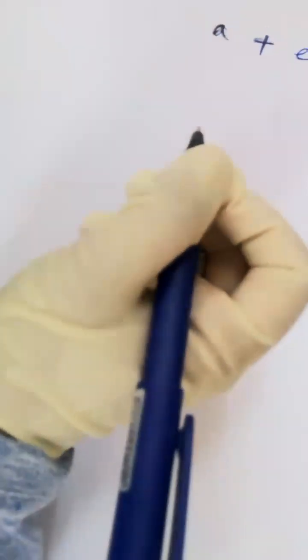Now dorsiflexion is L4, right? Foot dorsiflexion, foot up. So which muscles are doing the dorsiflexion? All the vowels are doing the dorsiflexion. A, E, I, O, U, vowels, right? These are doing dorsiflexion. Now, what is A, E, I, O, U? This is flat foot dorsi.